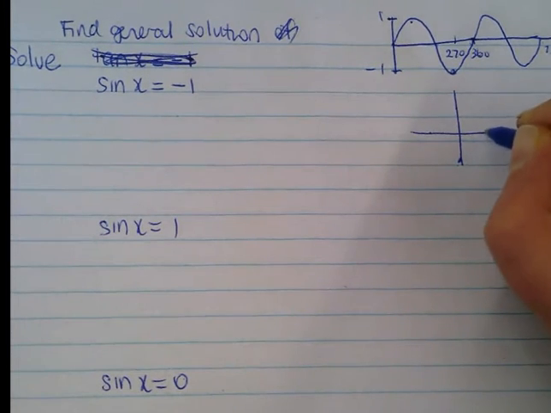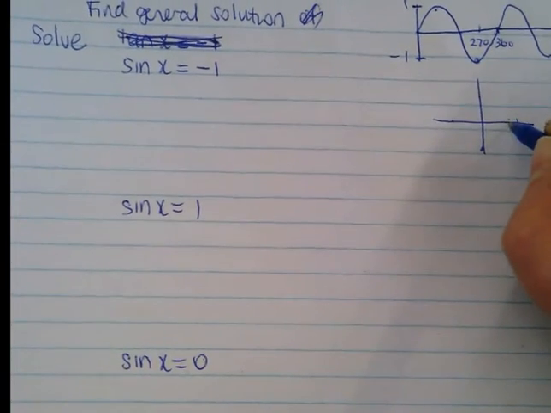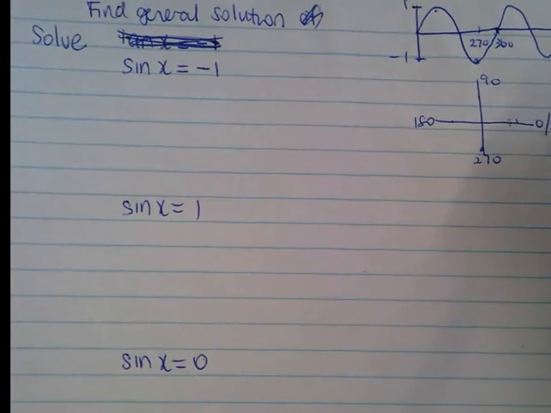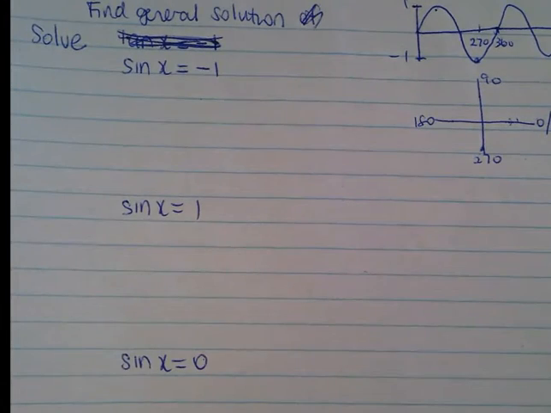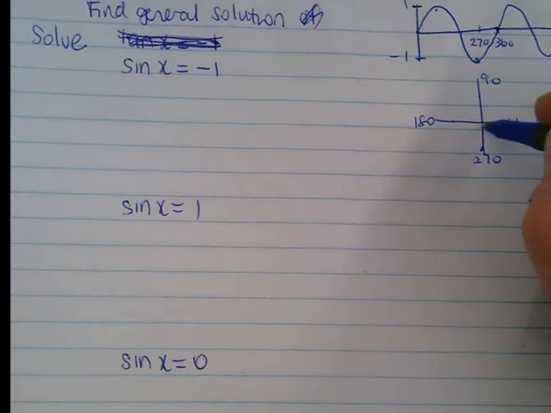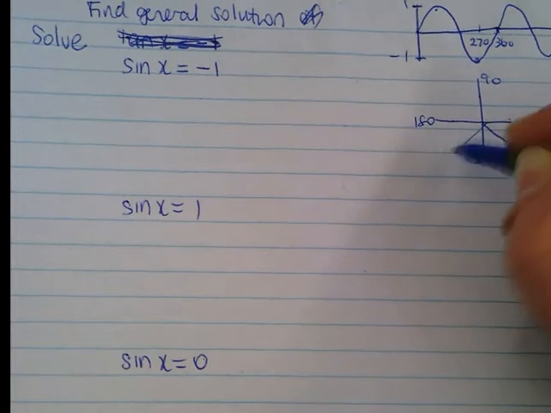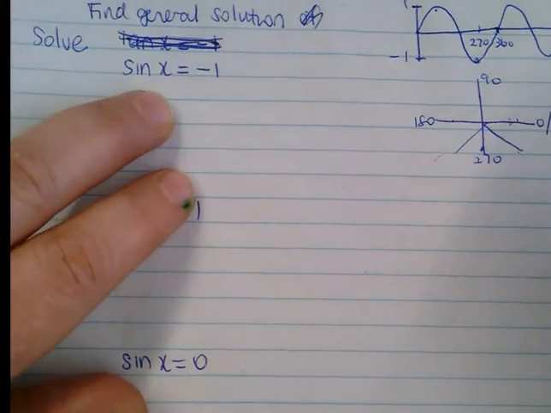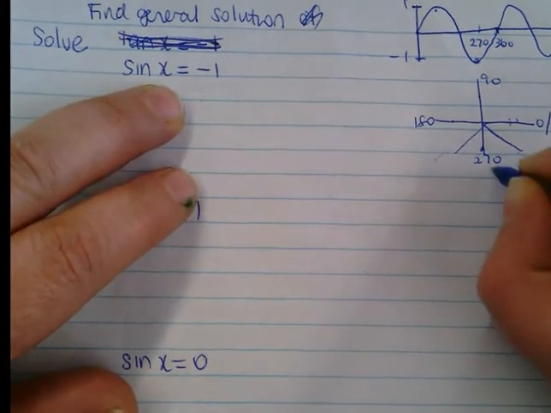So I've got 90, 180, 270, this is 0 and 360. If sine is negative, normally we go to quadrants 3 and 4. But it's going to be sine of 270.